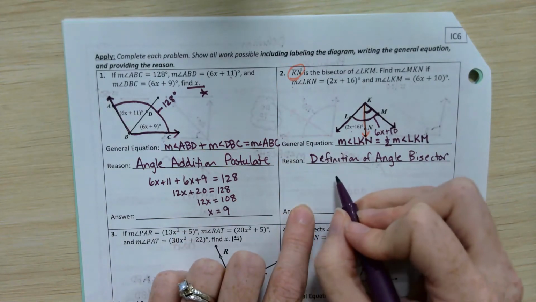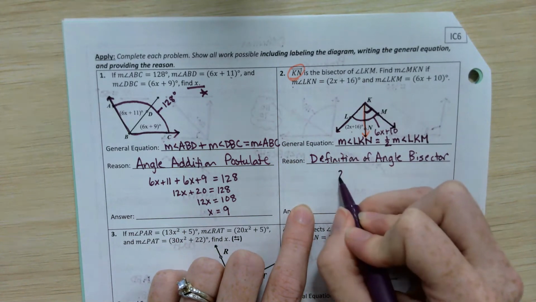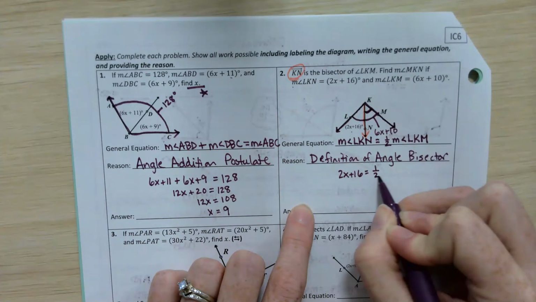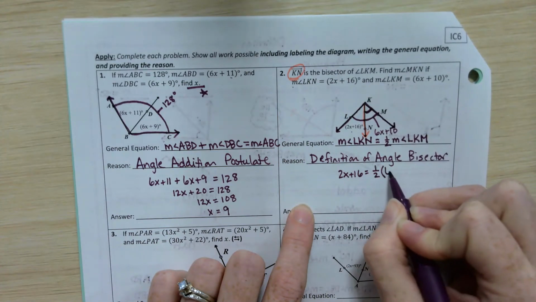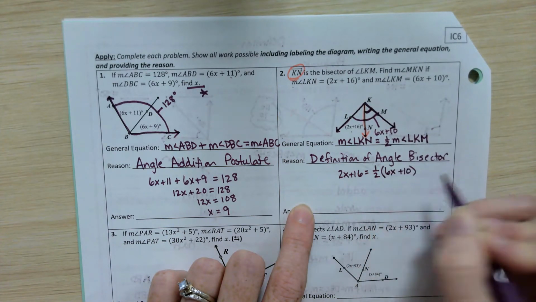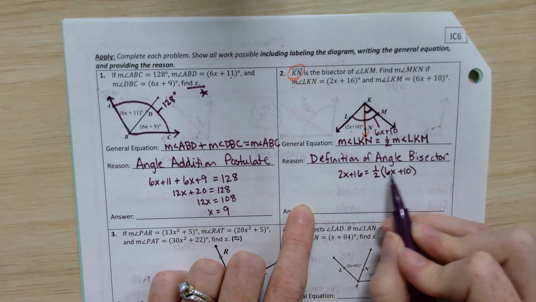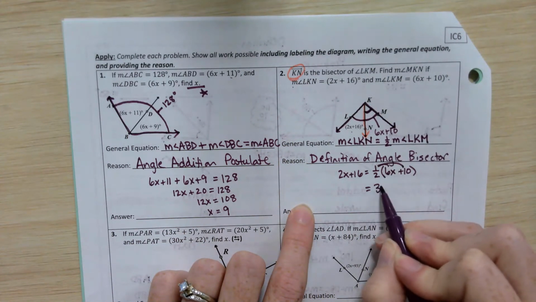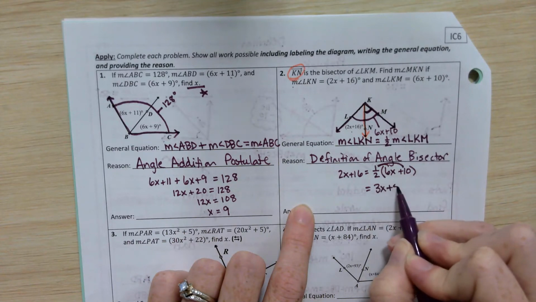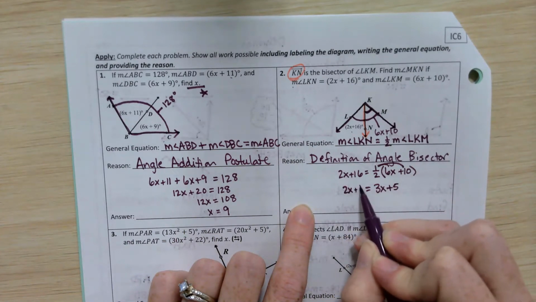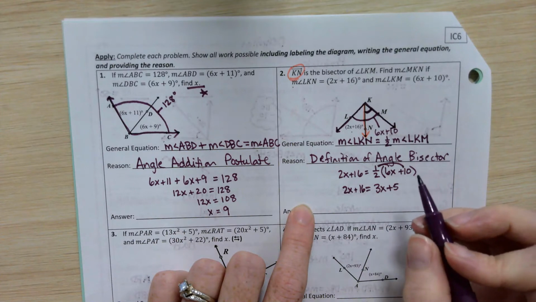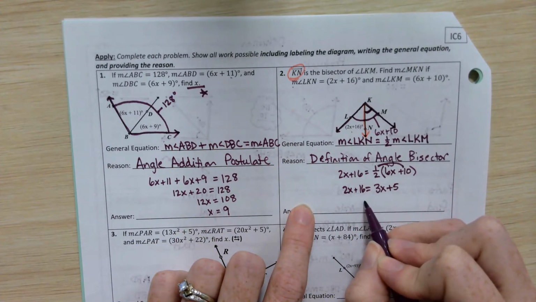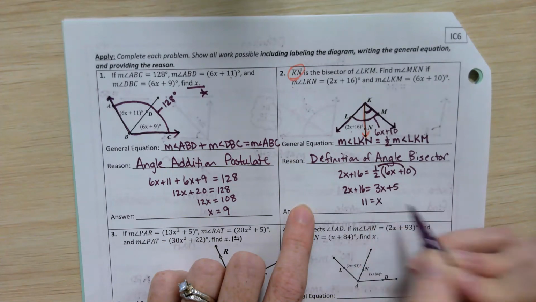So if we substitute in, that smaller angle was 2x plus 16. That smaller angle is half of the whole angle, which was 6x plus 10. And since both of these are easy to do a half of, I'm just going to distribute. Half of 6x is 3x, half of 10 is 5, and so then that gives me an equation that I can pretty easily solve for x. Subtracting 2x, subtracting 5, we're going to end up with 11 equal to x.